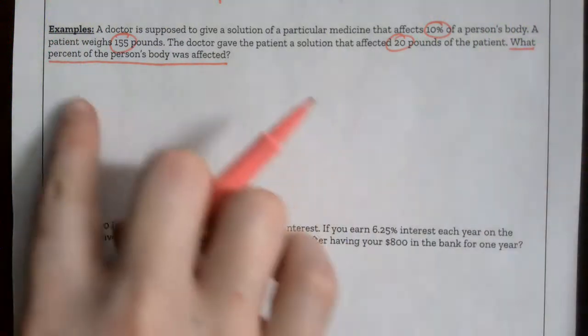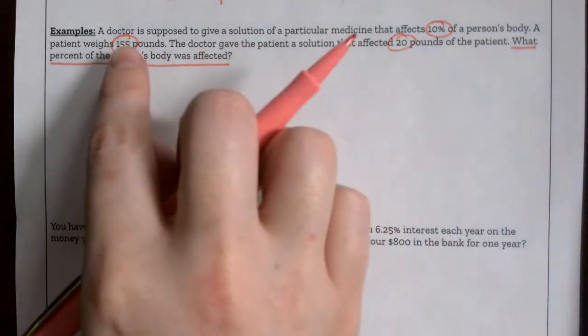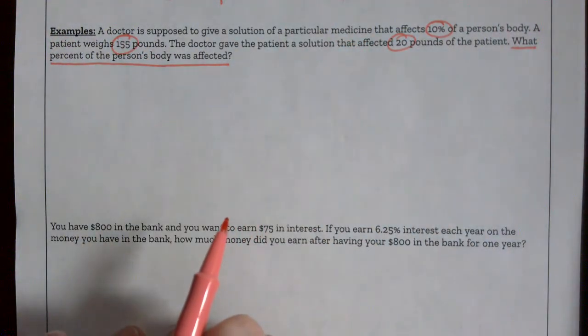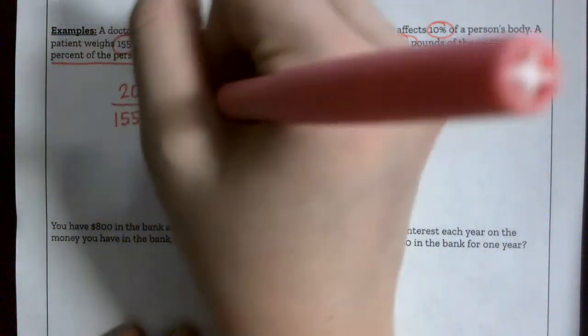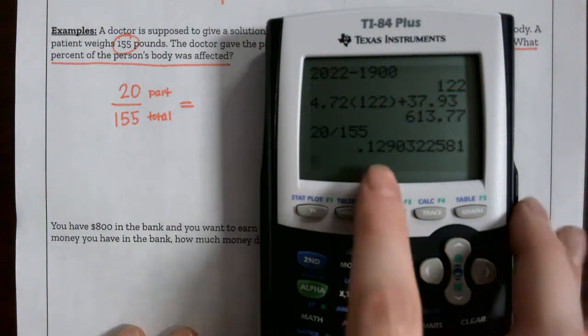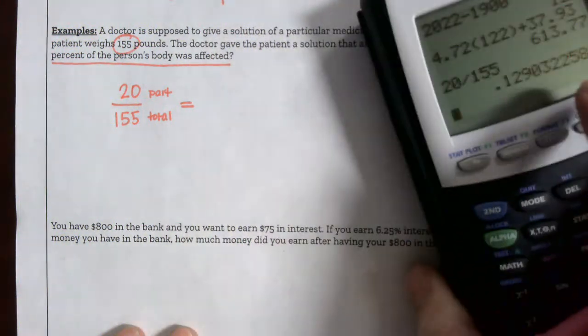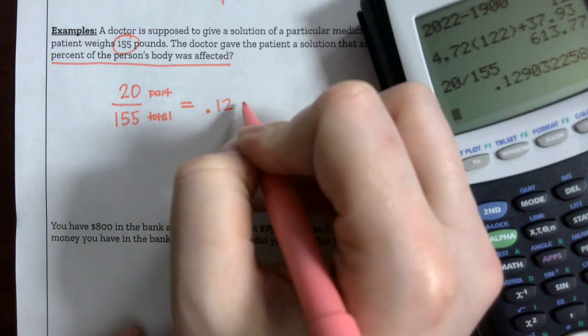So what it's asking is what percent of the person's body was affected. So if we know that 20 pounds were affected and this is their overall weight, then I can figure out what percent that is by dividing them. So I can figure out 20 pounds divided by 155 total. So this is like the part, this is the total, and that will give me an answer. So 20 divided by 155 tells me this. Now this is not a percent. I'm going to write it down, 0.129.